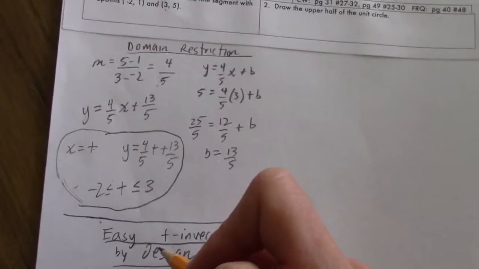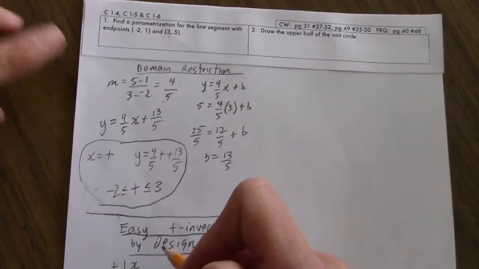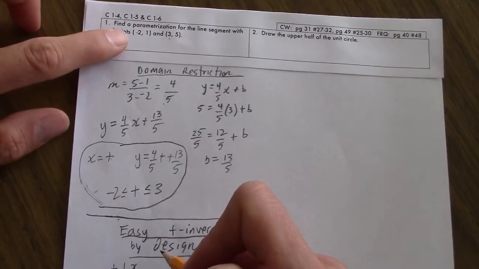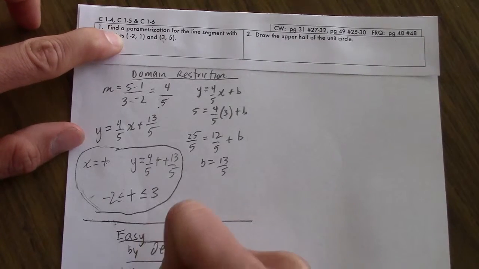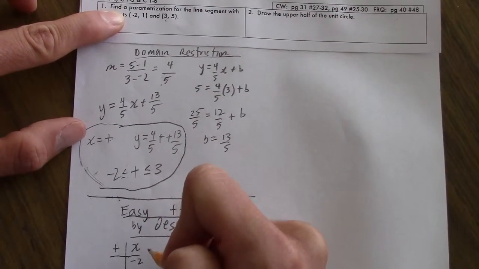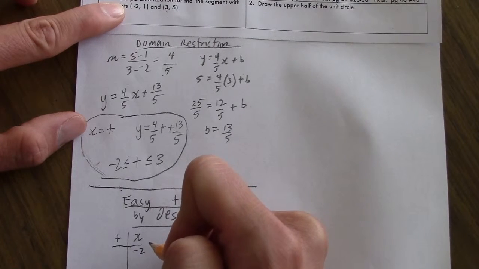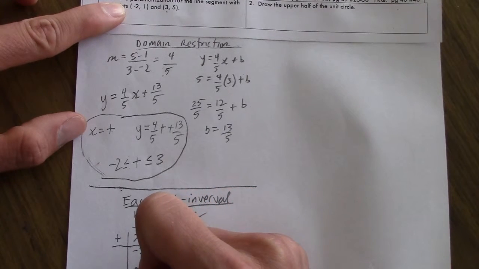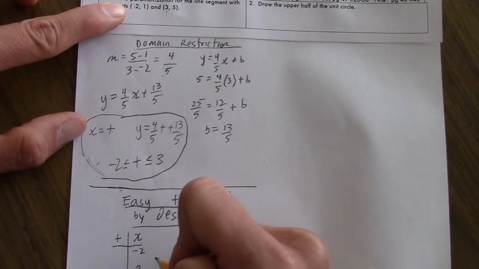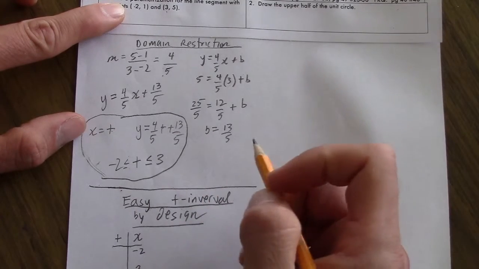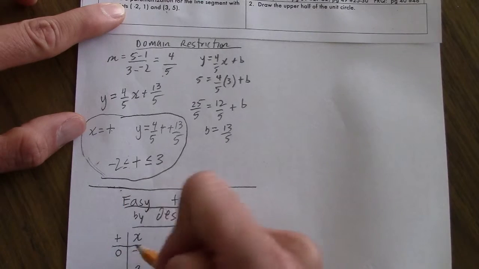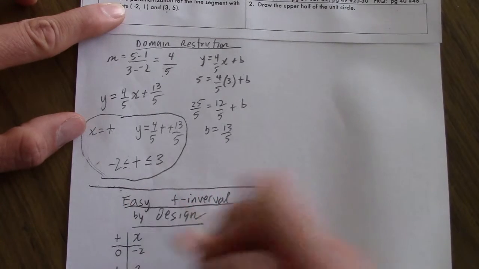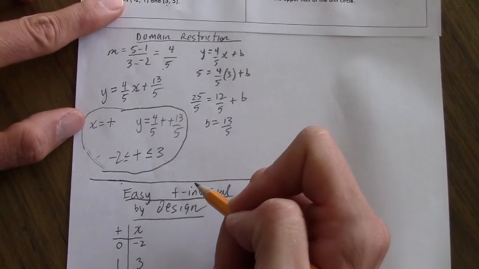So I'm trying to start with an x value of -2 and get an x value of 3. And here's where my easy t-interval by design occurs. I'm going to start with a t value of 0 and then end at a t value of 1.